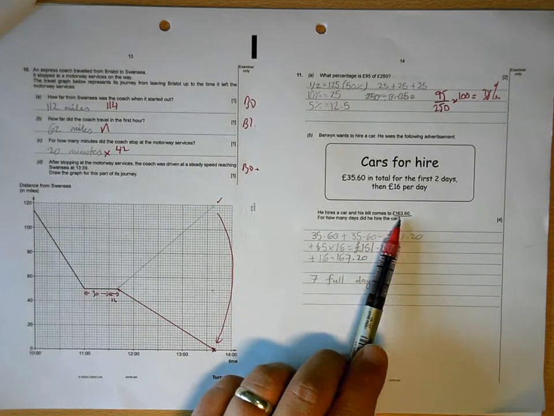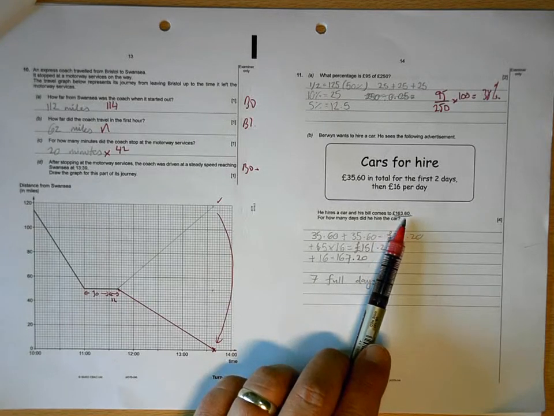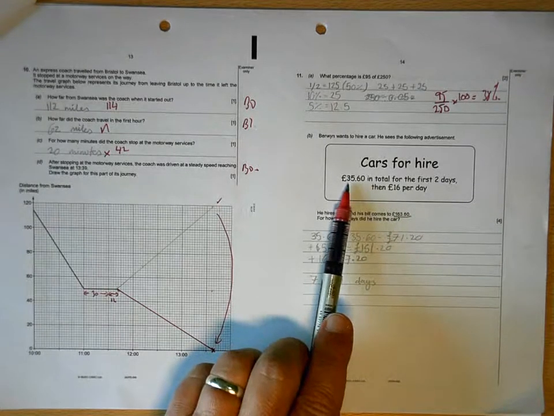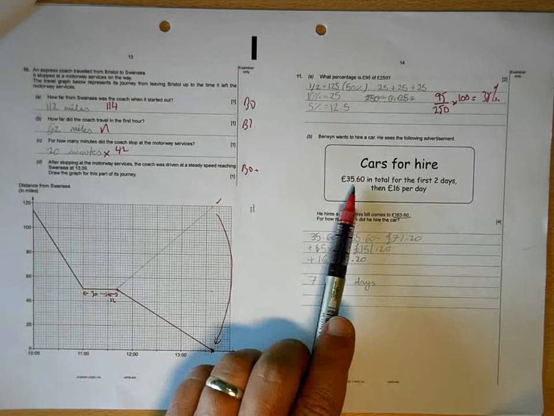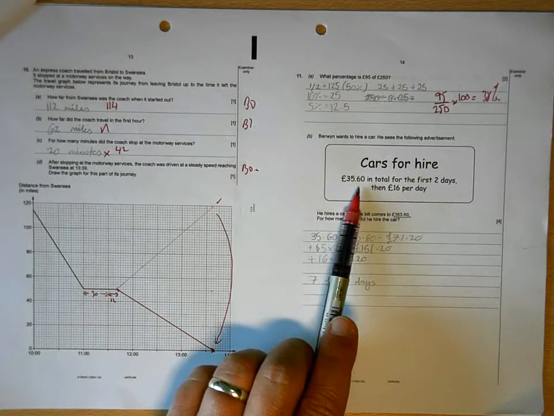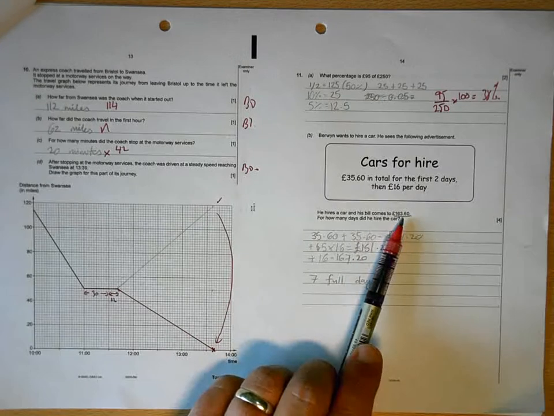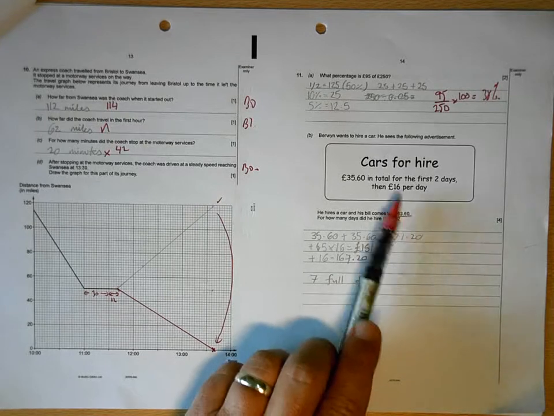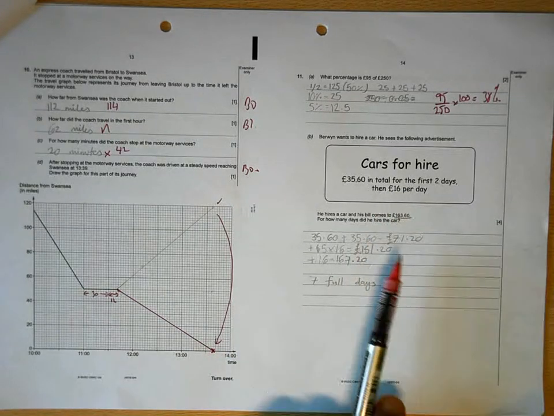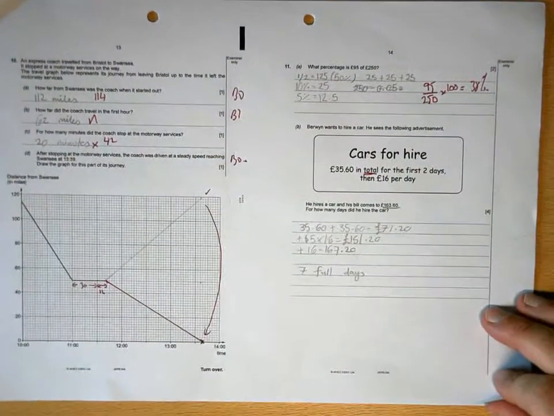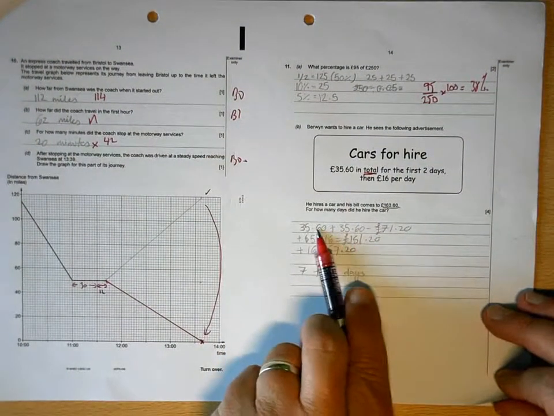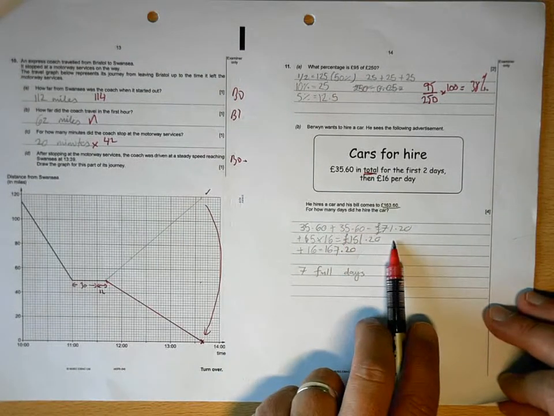So the total bill comes to that, and I know that for the first 2 days it costs £35.60. So what you need to do is take the £35.60 off the £163.60, and that will tell you how many other days at £16. So the first 2 days is that in total. So it's not two of them, it's only one of them.